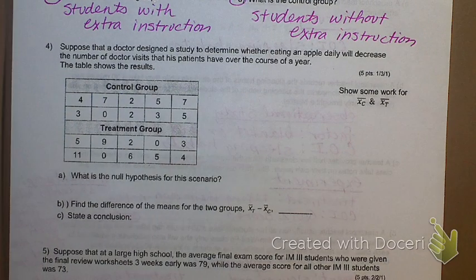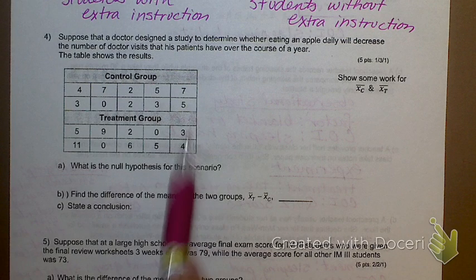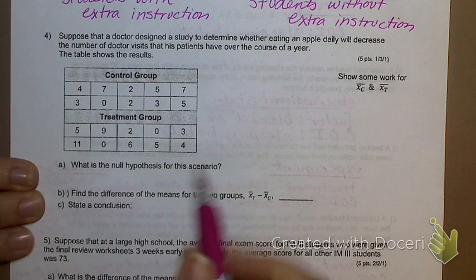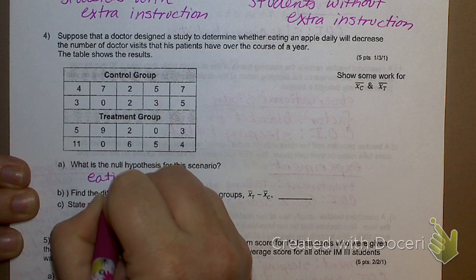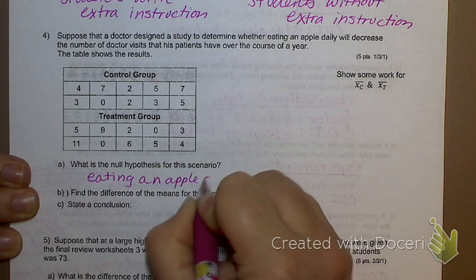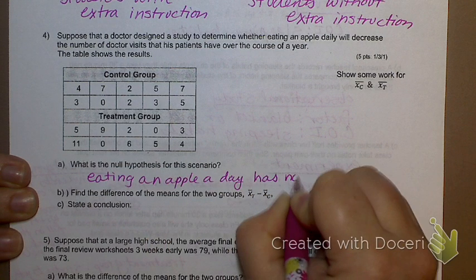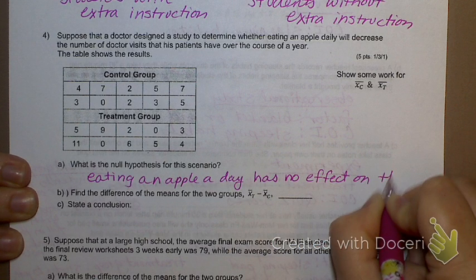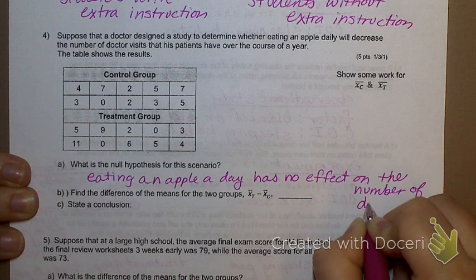Okay. First off, what is the null hypothesis for this scenario? What is the doctor trying to find out? Does eating an apple affect the number of doctor's visits? So the null hypothesis would be eating an apple a day has what? No effect on the number of doctor's visits.